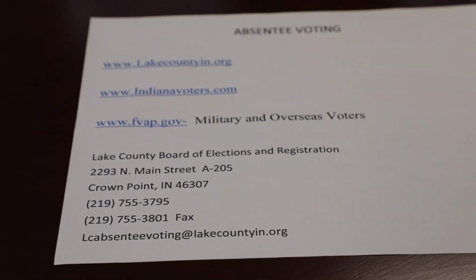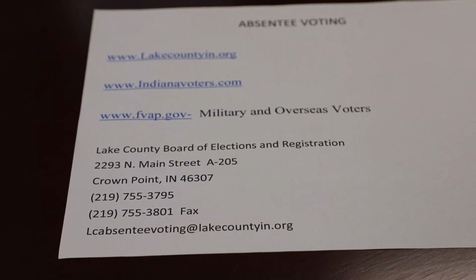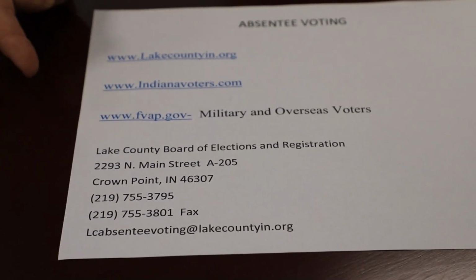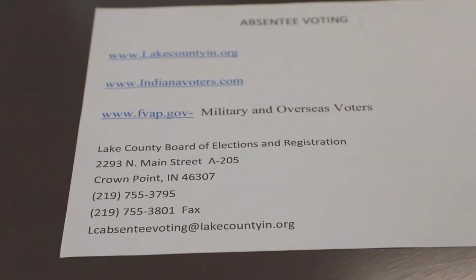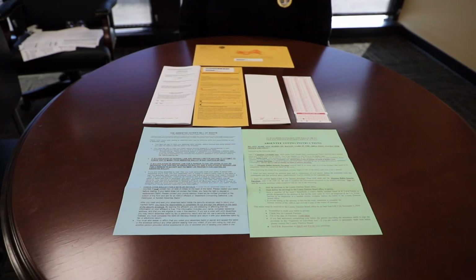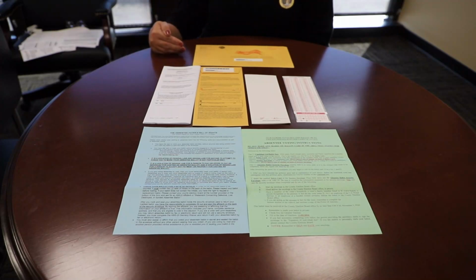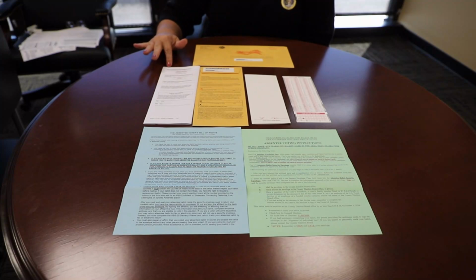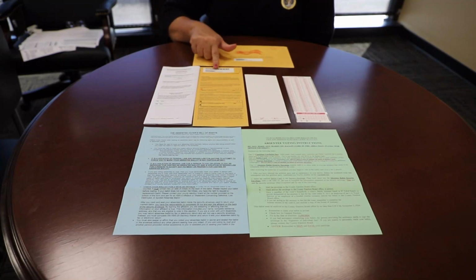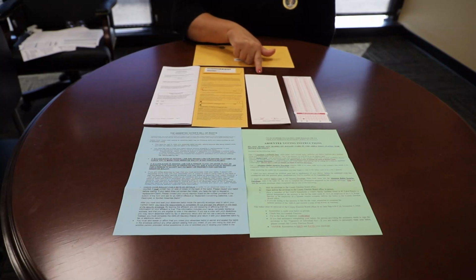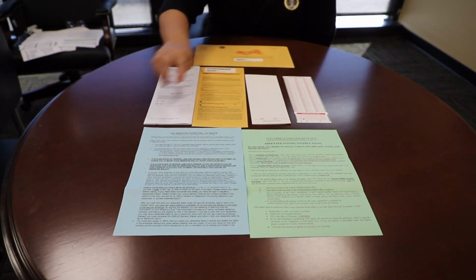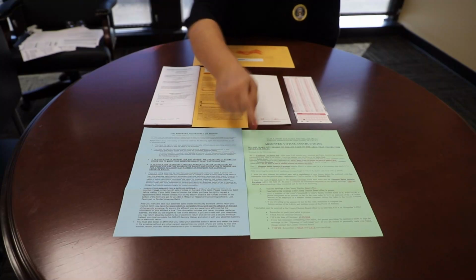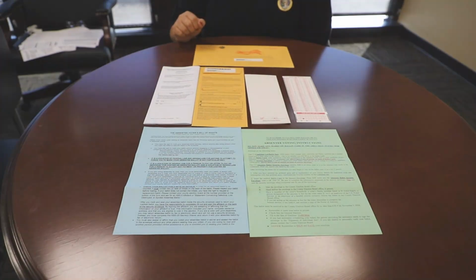The ways to return your absentee ballot application is you can mail it to the address provided. You can fax it, you can email it, or it can be hand delivered. Once your application is received and approved, you will receive your ballot in the mail. And inside this envelope will be all these materials. So you will have a list of the candidates. You will have your ballot affidavit envelope, a secrecy envelope, your ballot card, your voter's bill of rights, and your instructions. On the instructions, it will list everything that is to be included in your envelope.